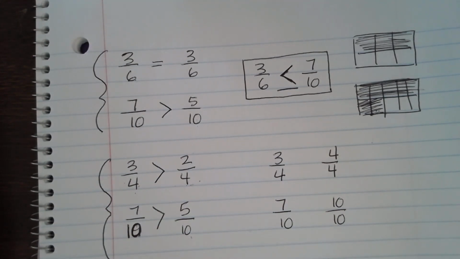So clearly they're both going to be smaller than a whole because they're both fractions. But my question becomes, which one is closer to being whole? 3/4 or 7/10?